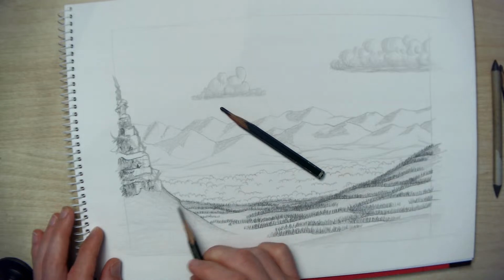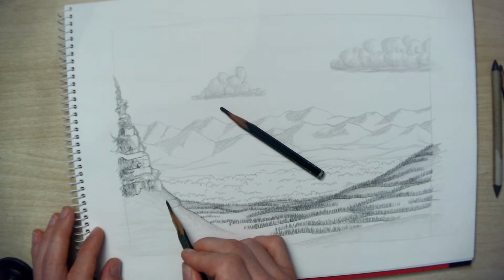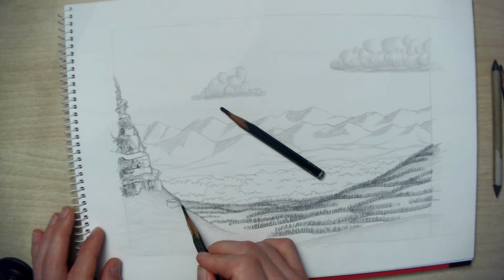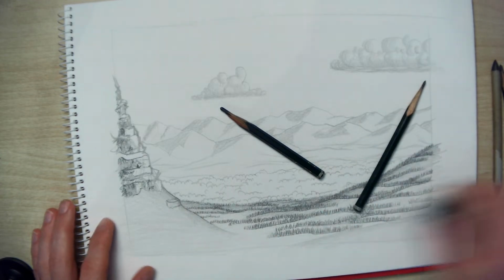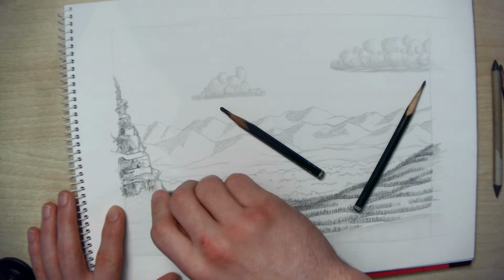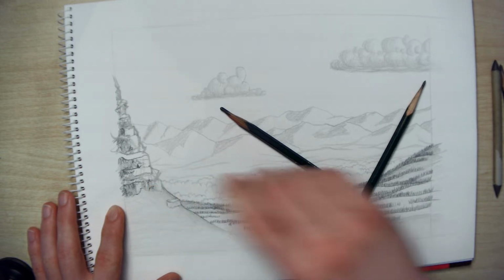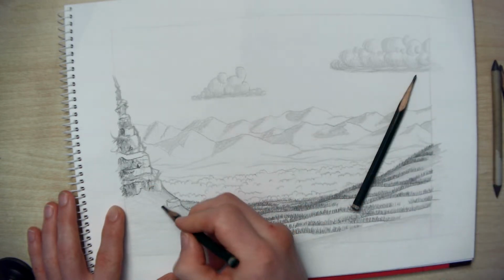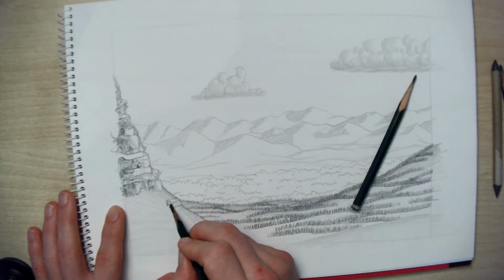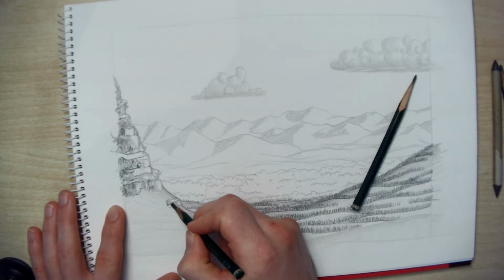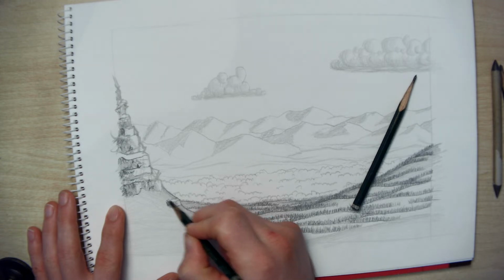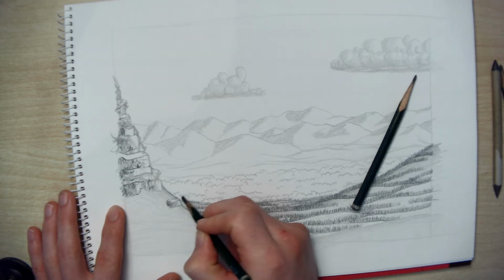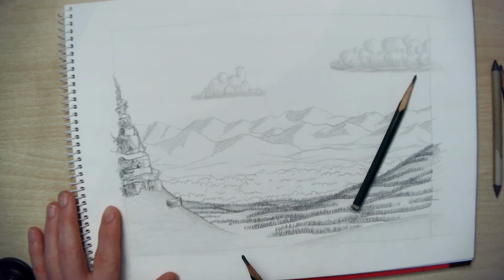Maybe we've got one more rock poking out right here. Make this a little bit lighter right there, and then go in with the shadows right here. Make it poke out a little bit more, maybe like this.